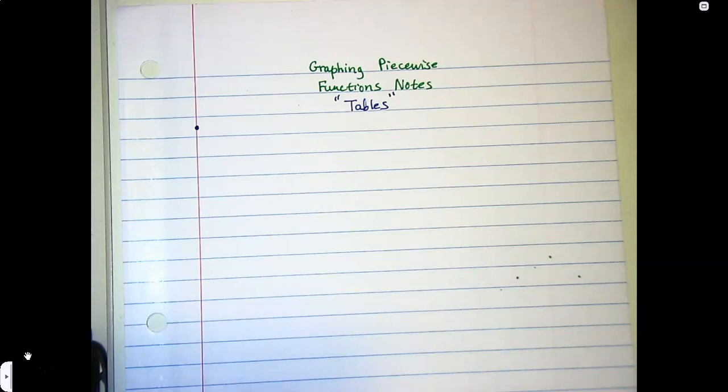Alright, so first off, when it comes to our piecewise functions, remember there are pieces of functions put together to make a graph or a function, but there are multiple functions, multiple equations there. So the number of equations helps us know how many tables you have.